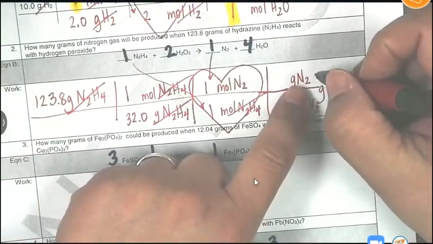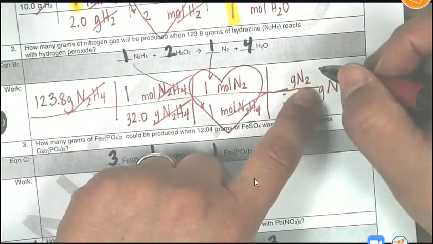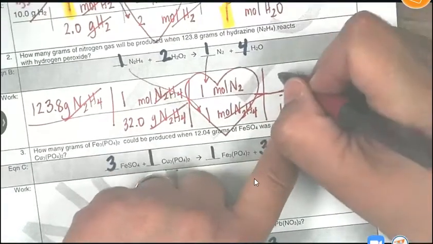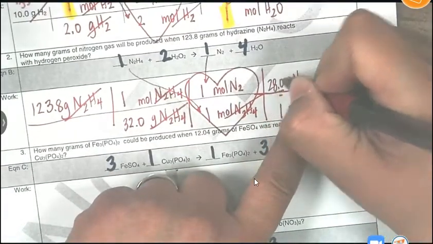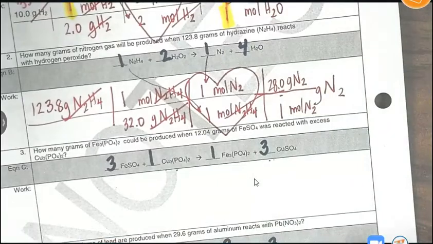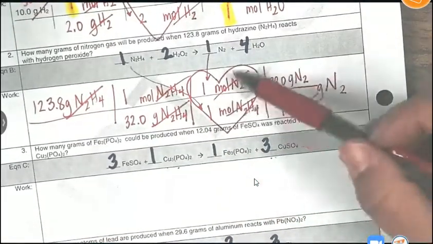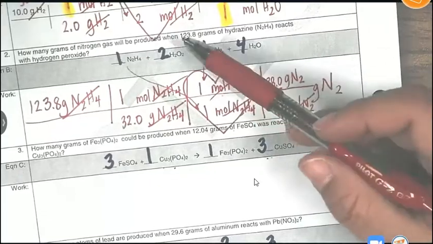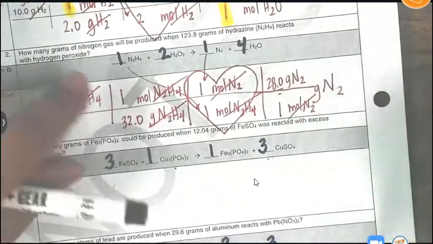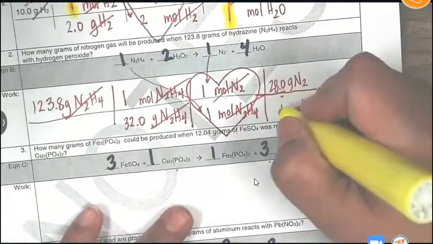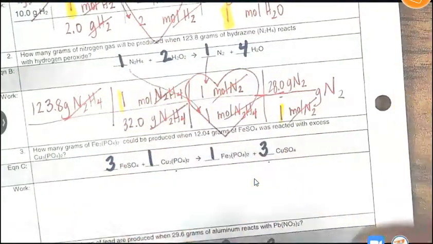Molar mass of N2 would be 2 N's. 14.0 times 2 would be 28.0. So remember, if it's the mole ratio, coefficients come from the balanced equation. Outside of that, 1 should go with the mole. 1, 1.